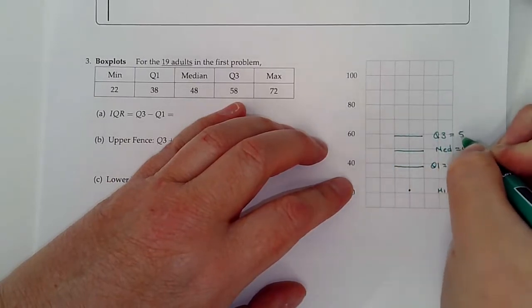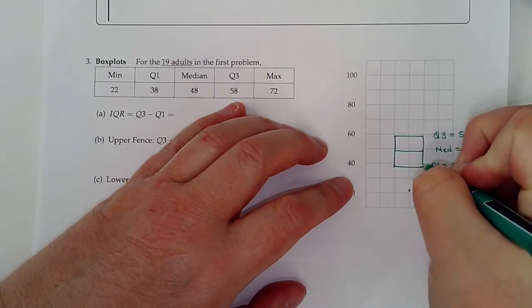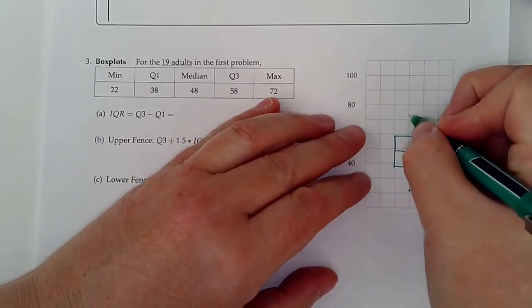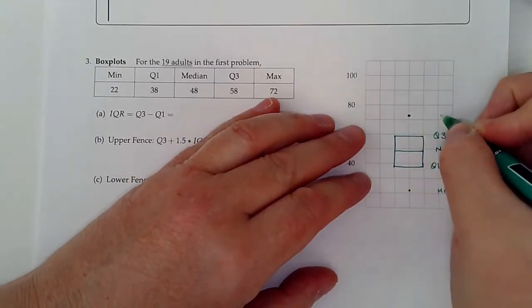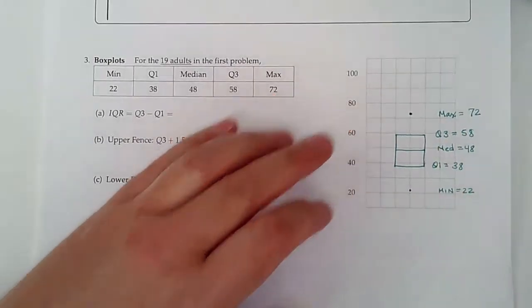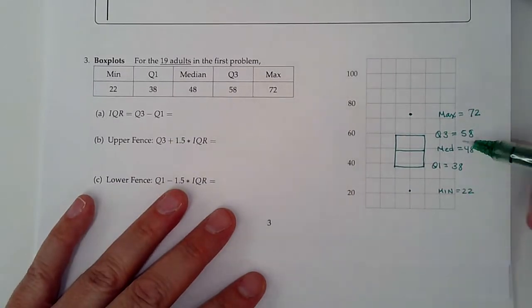And then I'm going to connect these three lines to make a box out of them. And then I'm going to put a dot for the max. So the max is 72. It's maybe about here. So I'll put max equals 72. All right, so I have my 5-number summary plotted over here. And I have my box.